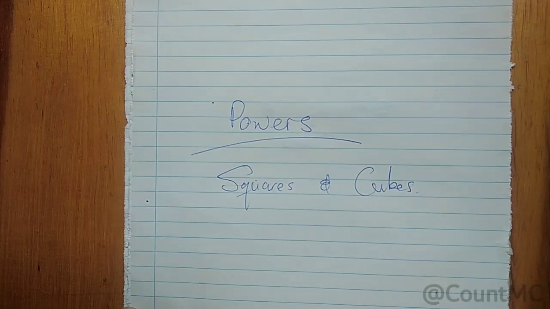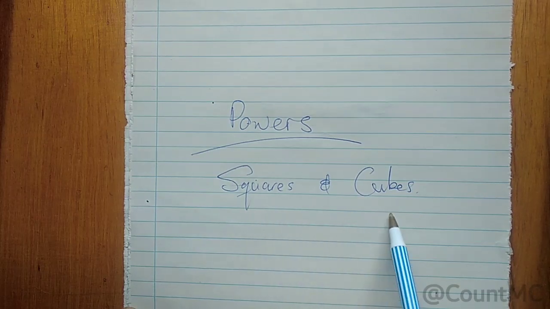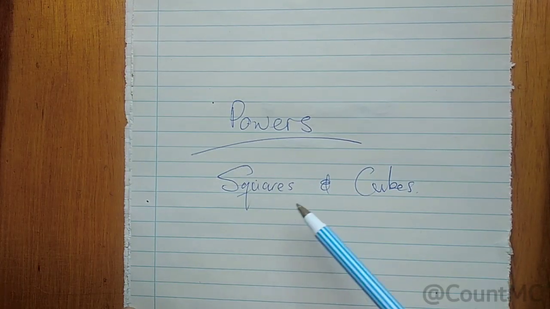Hello guys, let's talk about powers, and we want to focus on squares and cubes. In the next topic we'll talk about square roots and cube roots. So let's talk about squares and cubes.